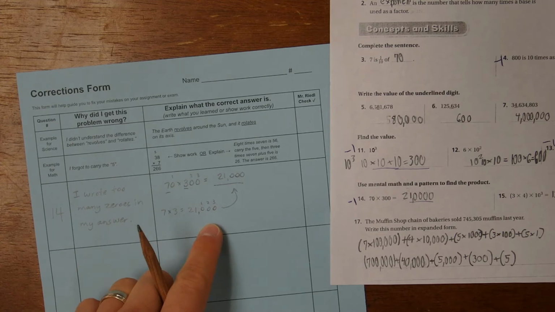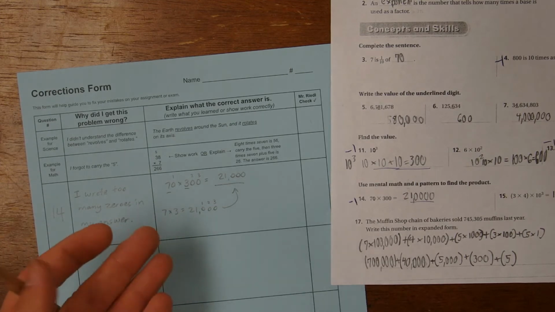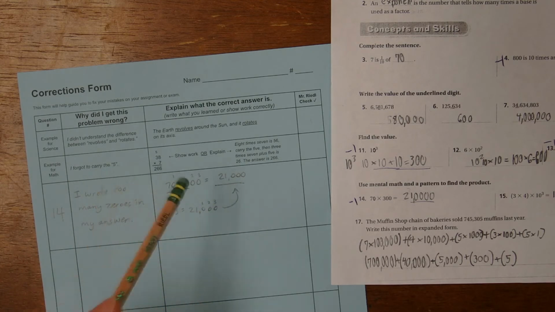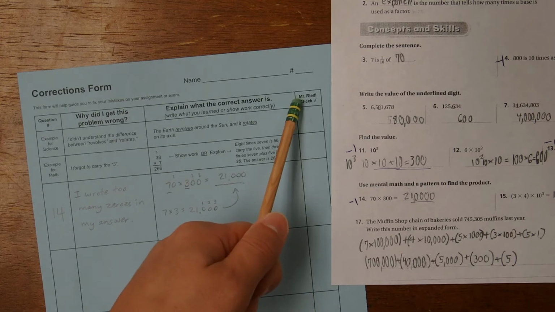Some require a lot more work than others. Some require something very simple. So it's really based on my judgment for whether or not I feel like they deserve to earn the points back or not. So in this column, Mr. Riedl checks it.